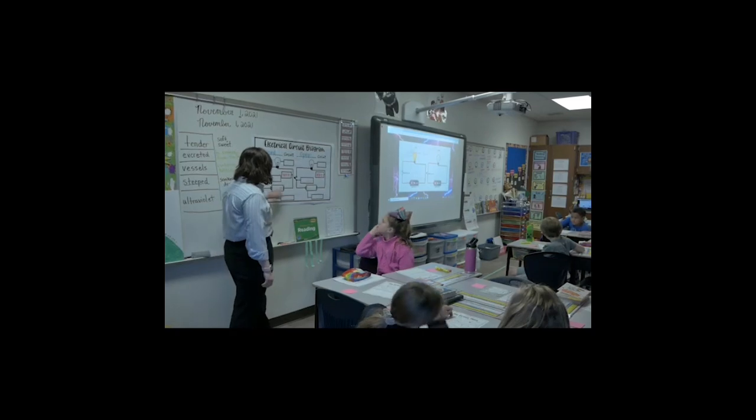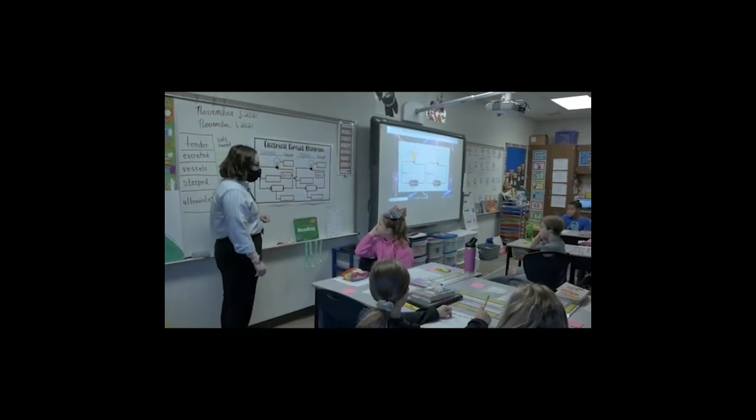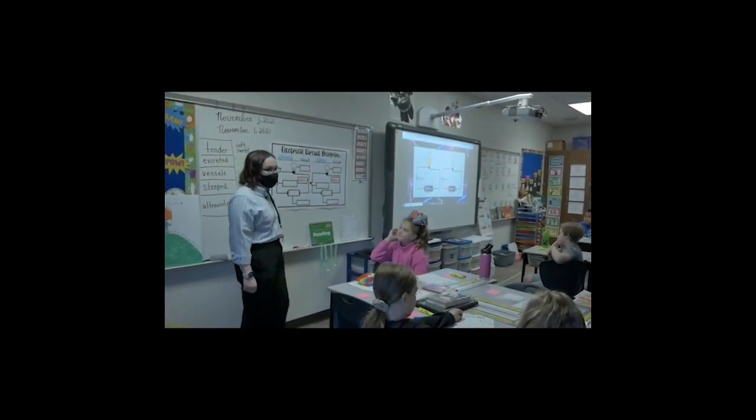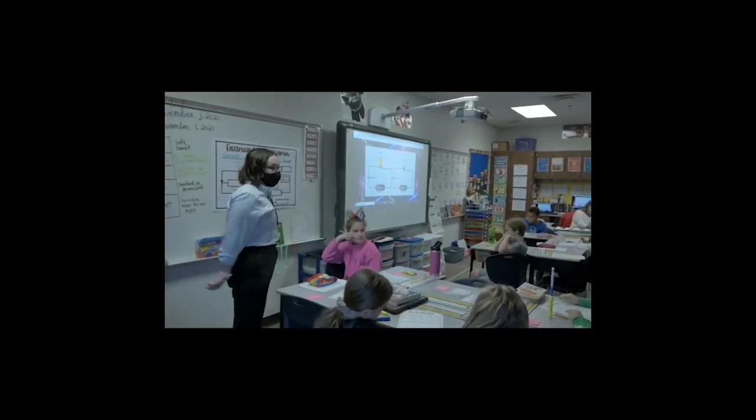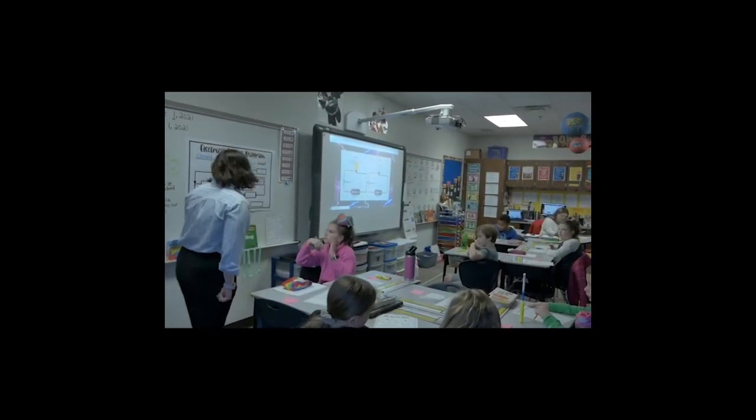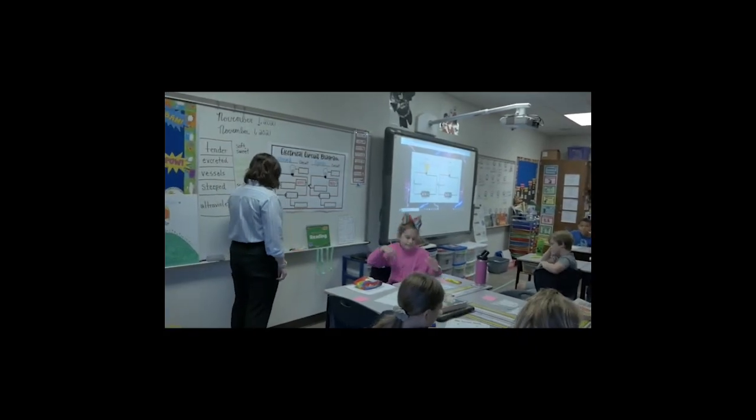So what's our power source on these? Where does the power come from? Where does the electrical energy come from? The battery. So let's go ahead and label the battery.